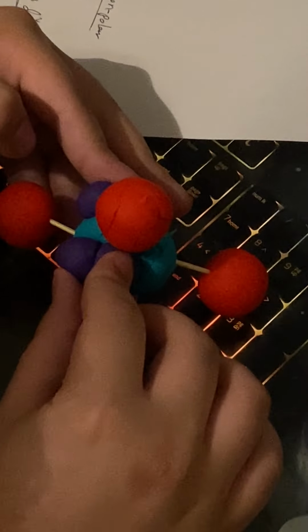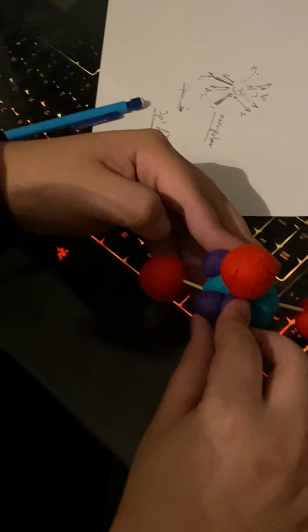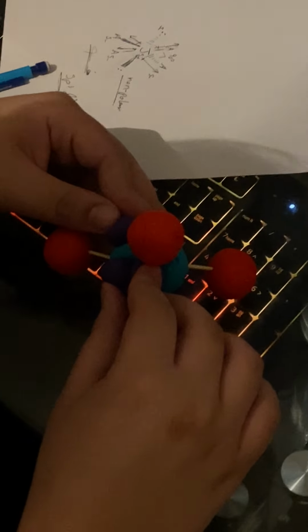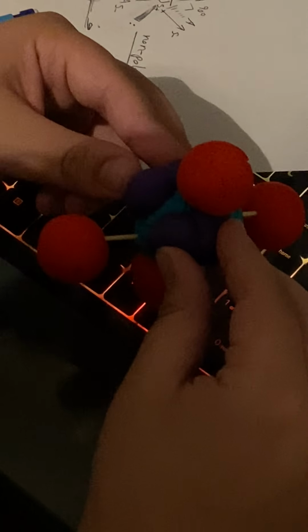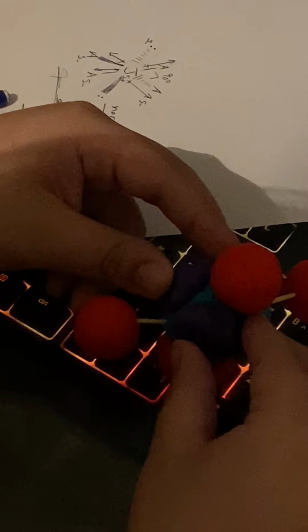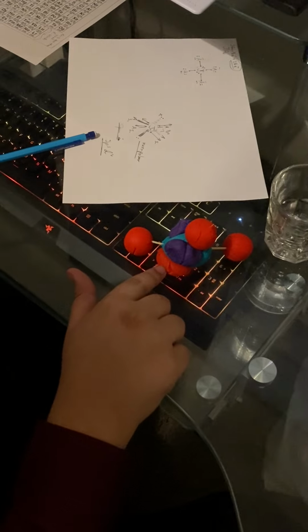I may be an artist, but I am not, I repeat, I am not an engineer. Okay, so look, this is hard. There we go. Beautiful. Absolutely beautiful. It's done. Okay, there you go. One's going away from you, one's going towards you. Those are the two lone pairs, and that's the last thing.